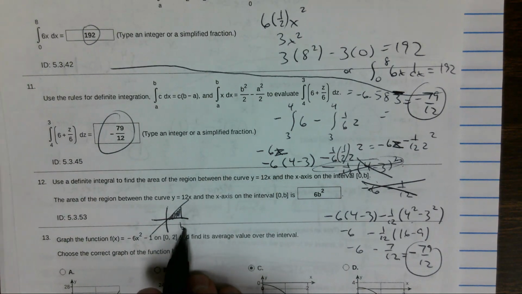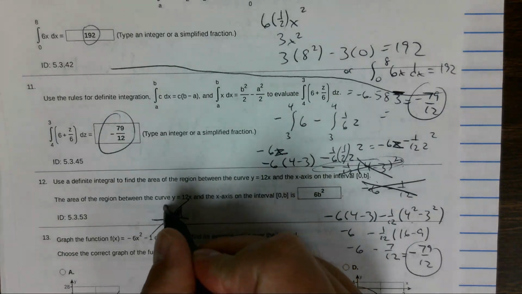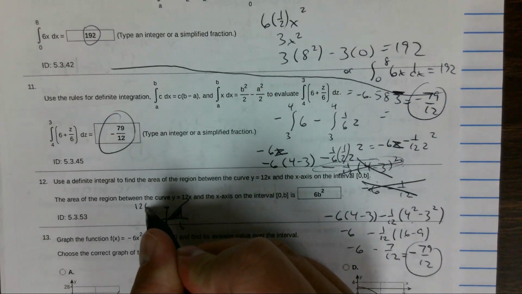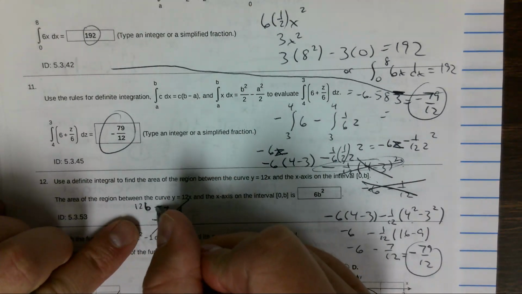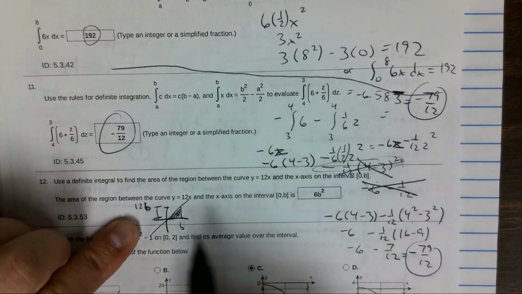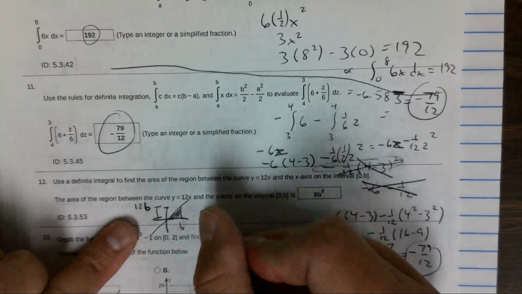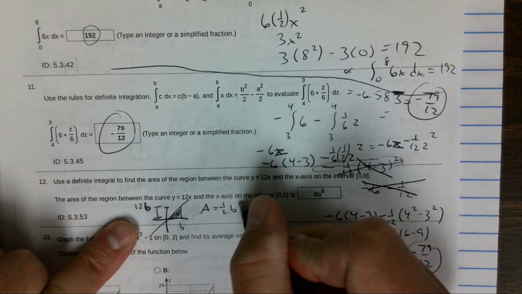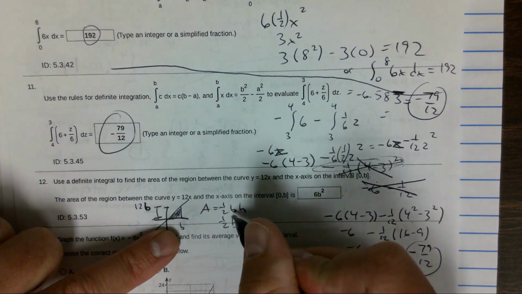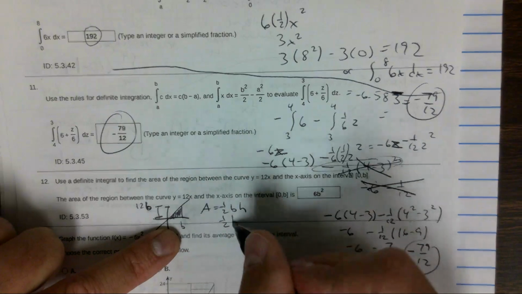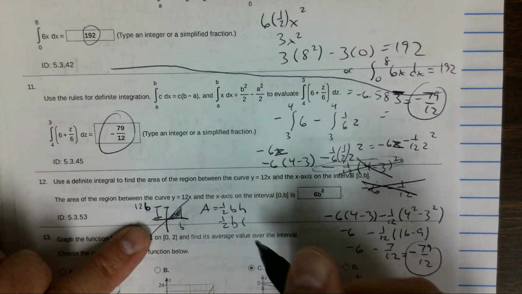Actually, you have b here, and then whatever this is would be 12 times b, or 12b. That's your height. And so think of area as a half base times height. So a half of b, base is really b in this case, and your height is 12b.